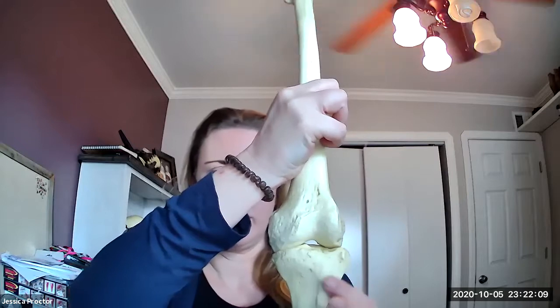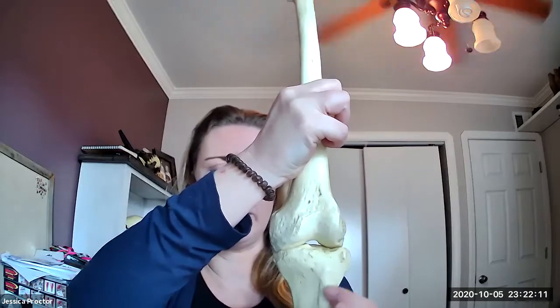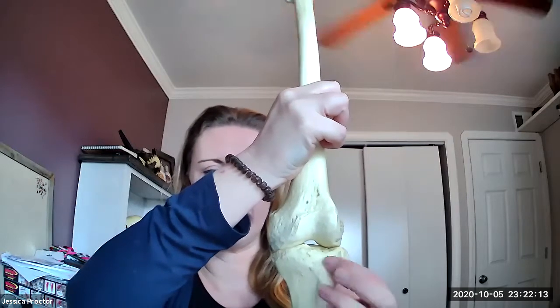Okay, so where it articulates with the femur, we've got the condyles again. So it's the lateral and the medial condyles. If you feel that bump that's right below your knee, that's the tibial tuberosity.